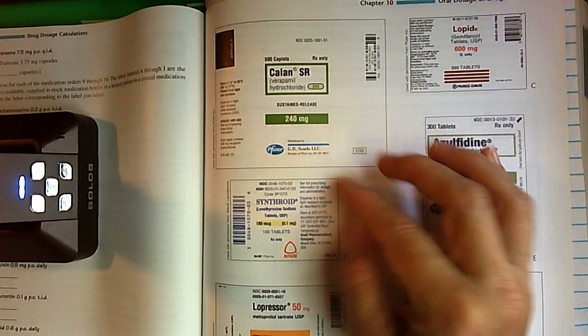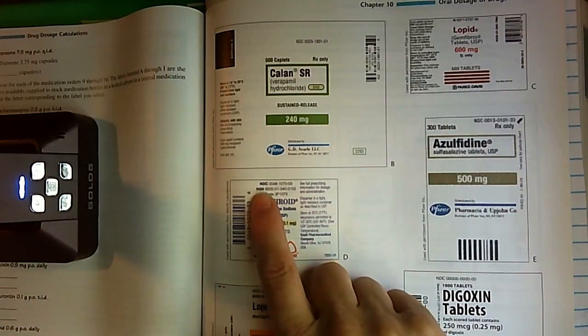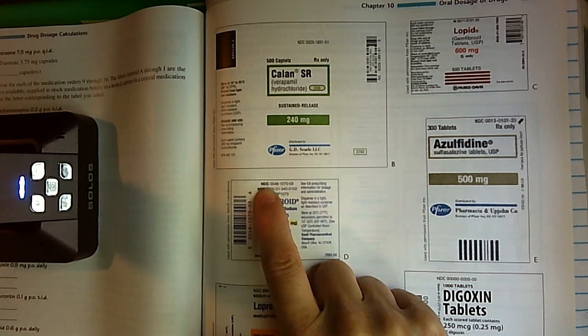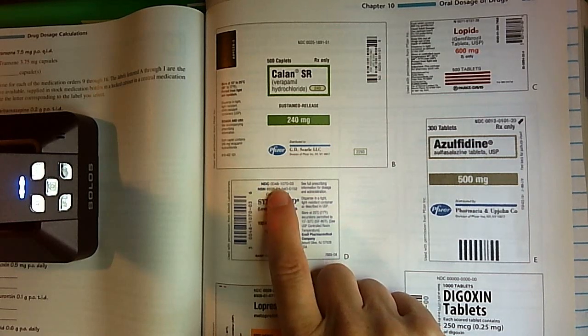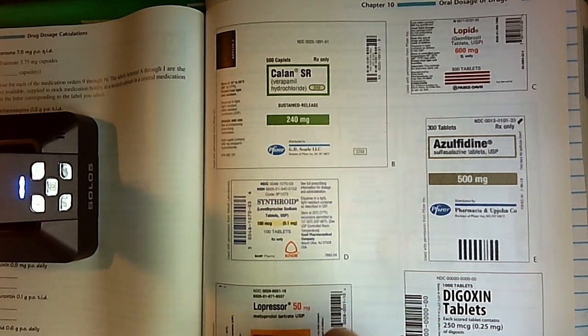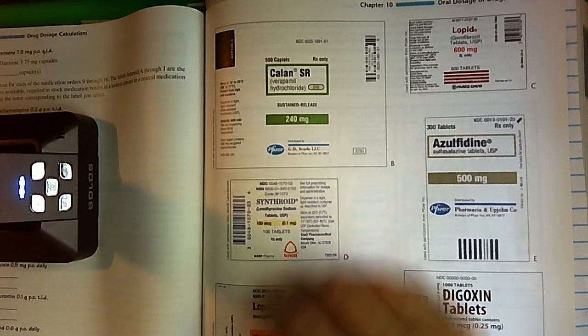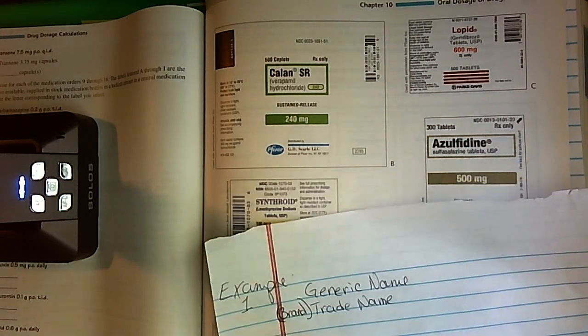So that was just a brief overview of the labels. You have your NDC. This is your national code. This is the code that it can be found by if you're looking for the medicine based upon that code. So get familiar, read up on it. But I wanted to take a minute and do an example.